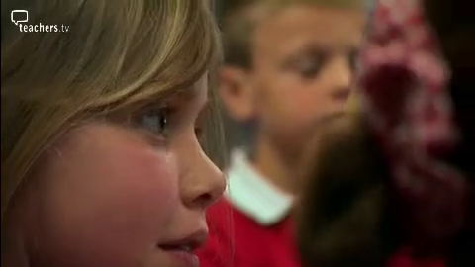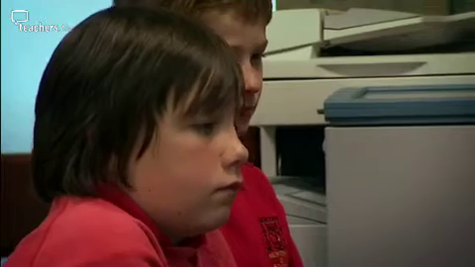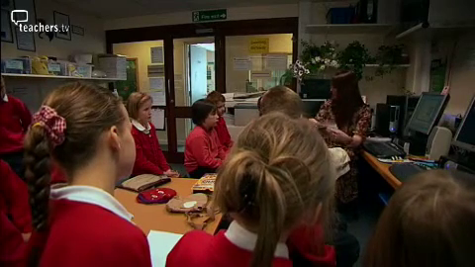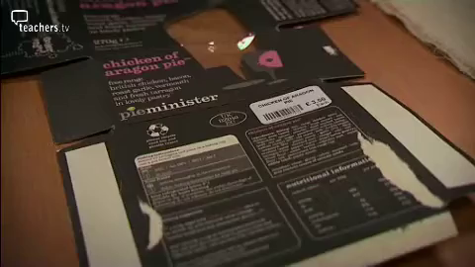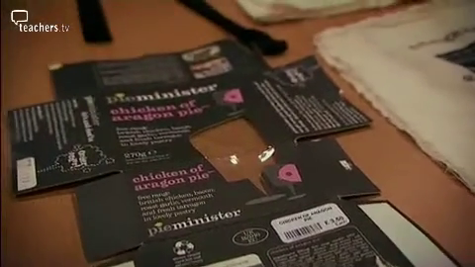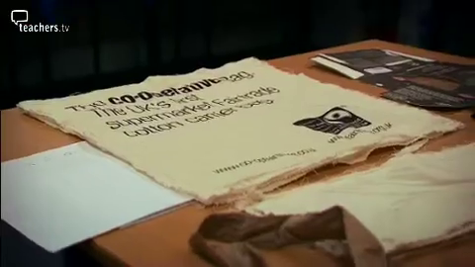I was having my tea last night and I found a really good net. Can you see? That's our flat box. And we put it together to make the packaging. Make sure children have had plenty of time to take apart existing products so they are really confident and familiar with how they're put together.